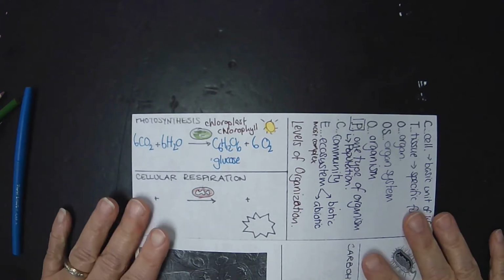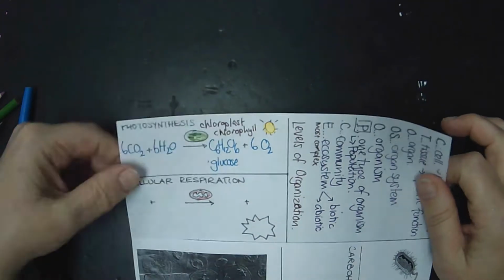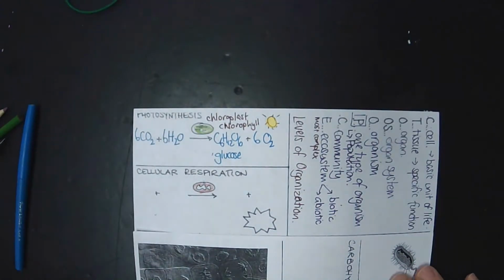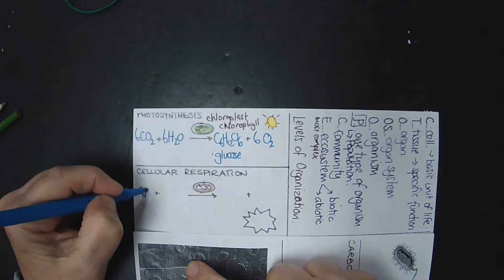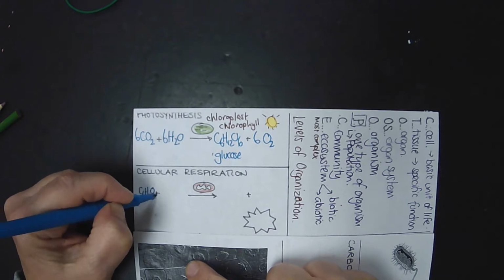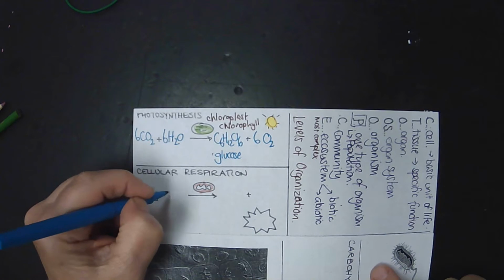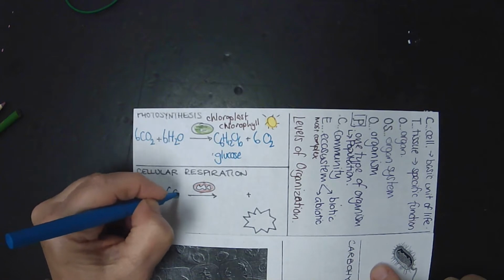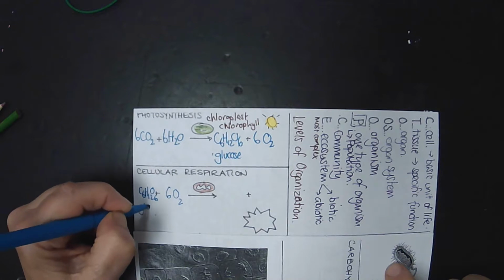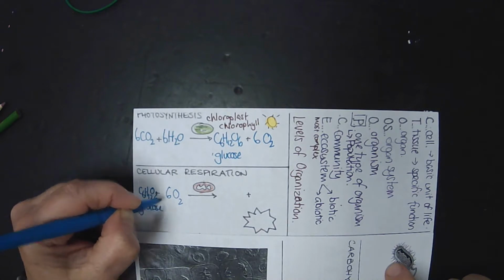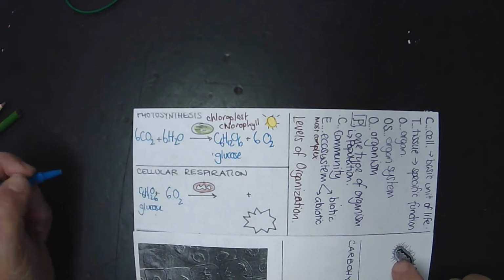Now, cellular respiration is a process where we take the glucose that was made by photosynthesis, C6H12O6, and we react it with 6 lots of oxygen. So we have 1 molecule of glucose and 6 molecules of oxygen.